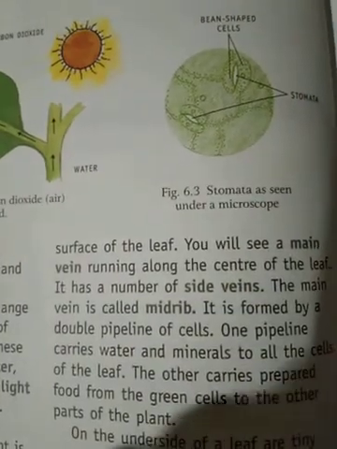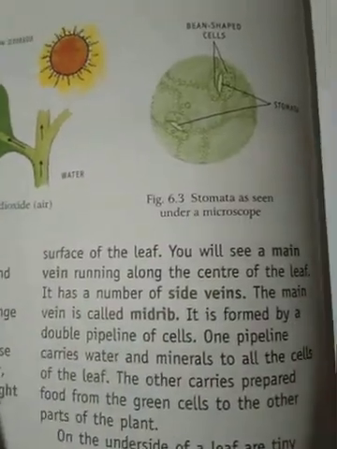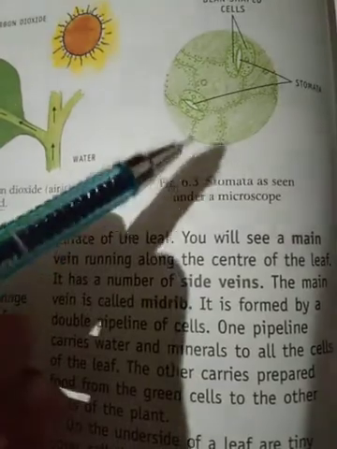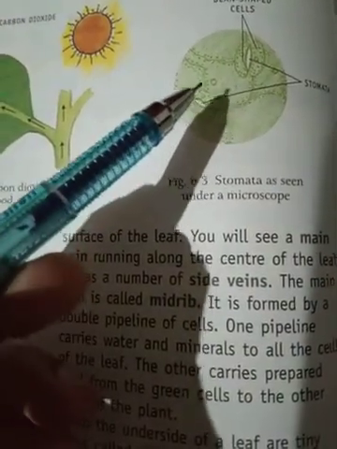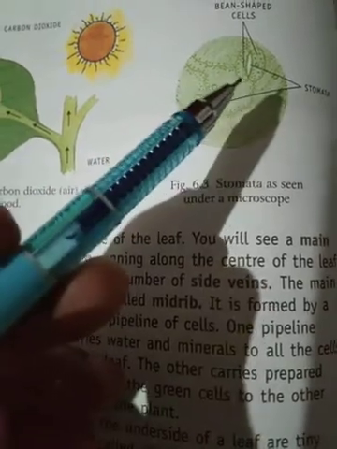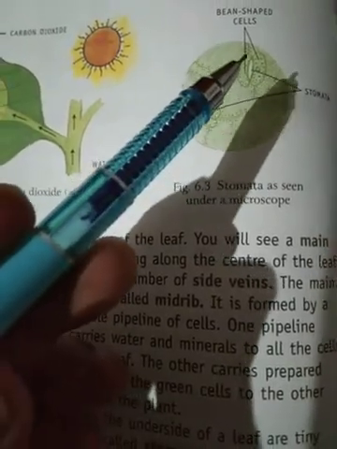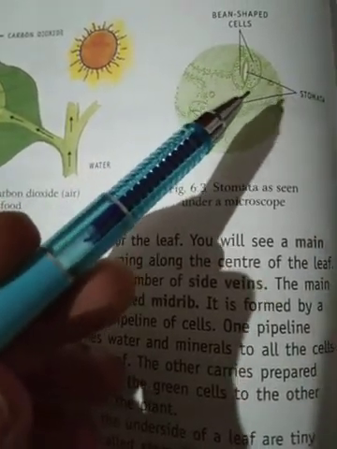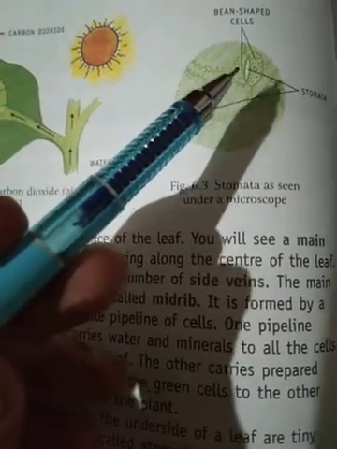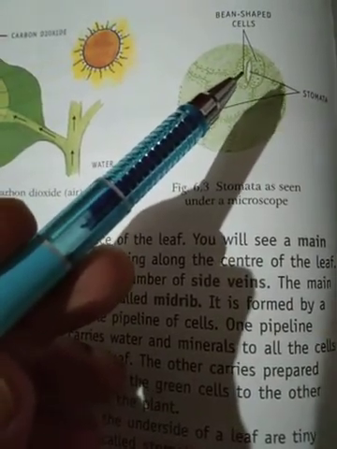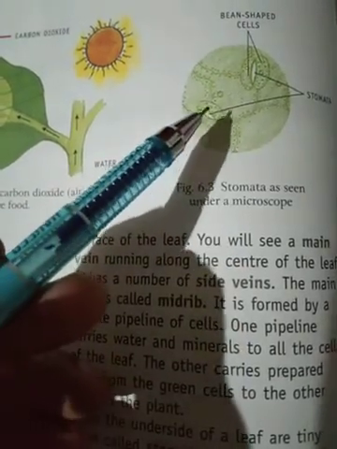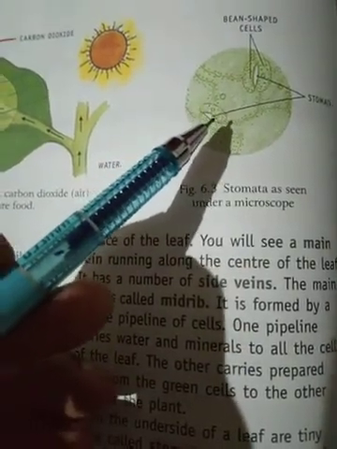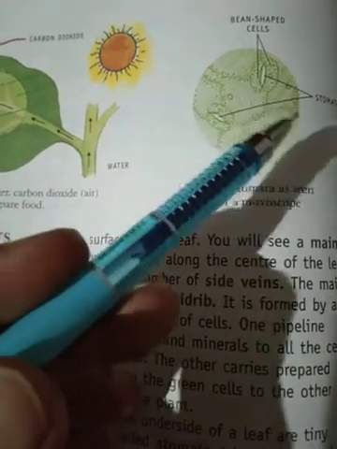And if you look at these clearly, you will see some round, bean-shaped cells near these pores, right? These are called guard cells. This is a guard cell, but this pore is known as stomata.